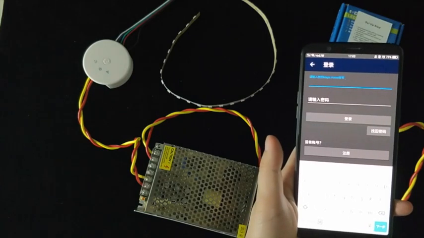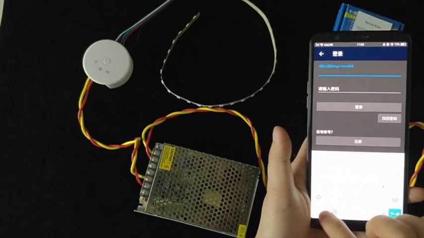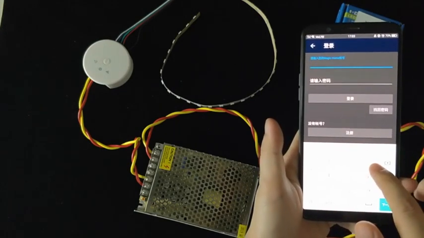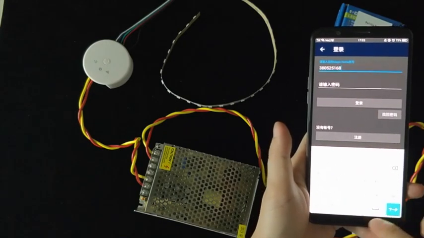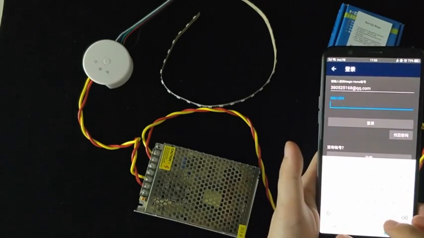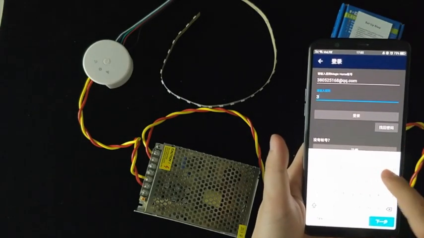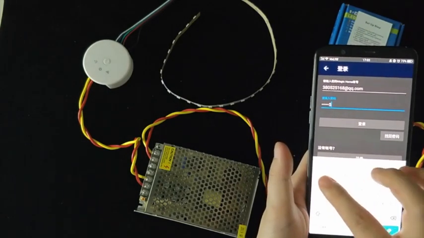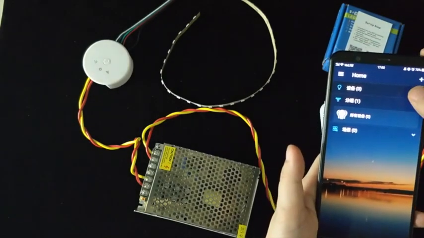You have to log in. And I already have an account, so I just log in. Okay, password, and login.